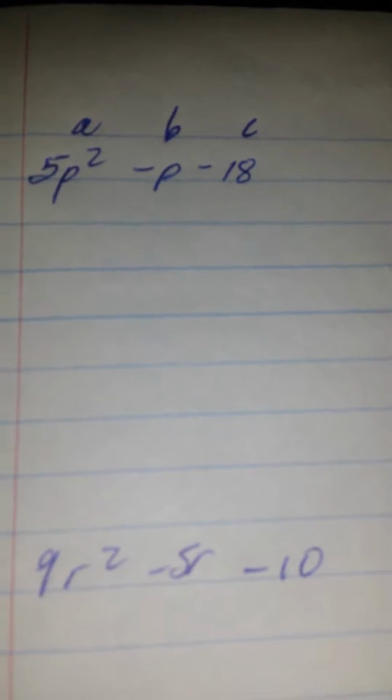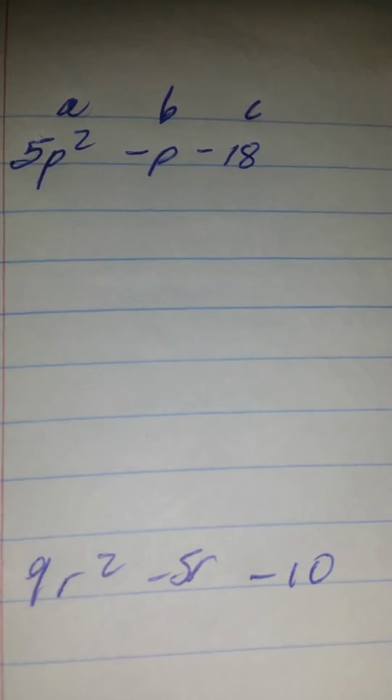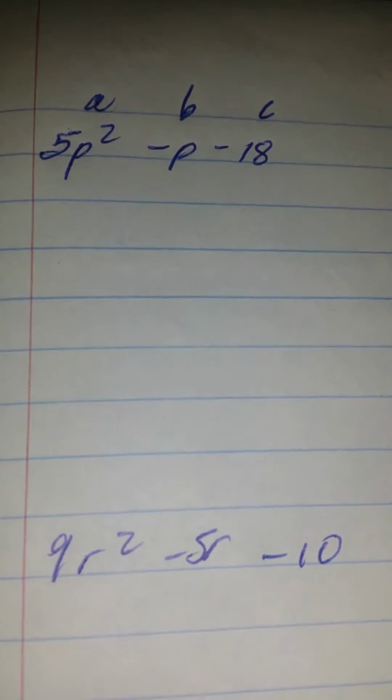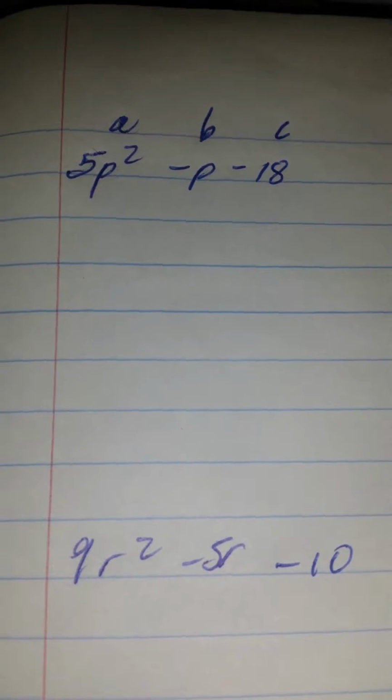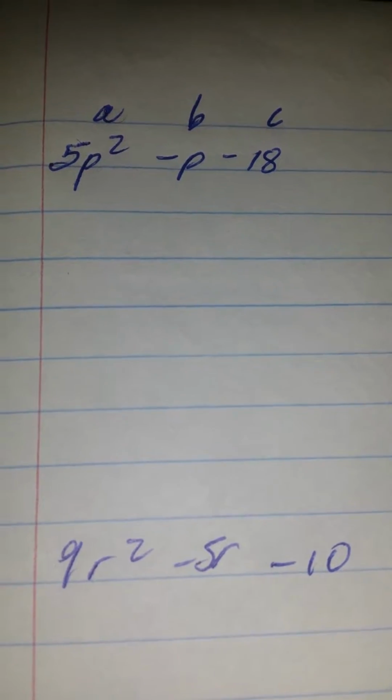Now this A is 5p squared. B is minus p. Again, if you know anything about my teaching, I would always say the sign in front of a letter or number belongs to it. So it's minus p. Just like C is minus 18. Stay with me, please. Right? If you have to go back, go back.